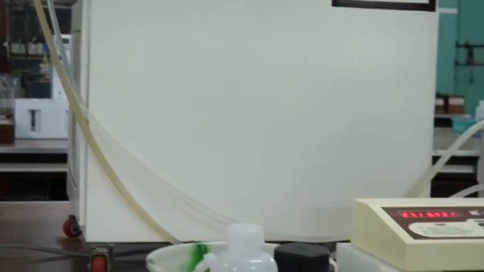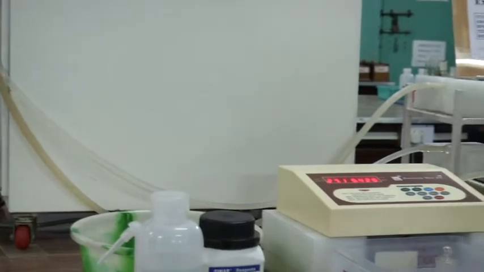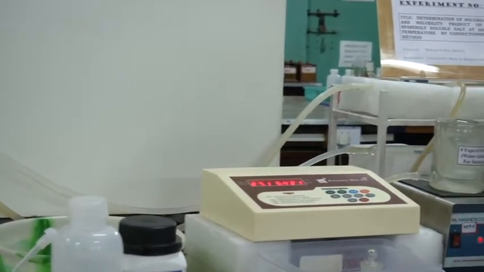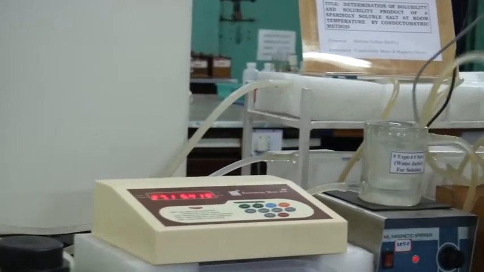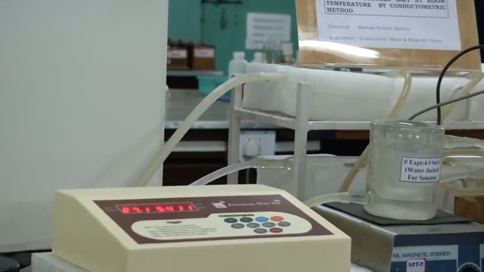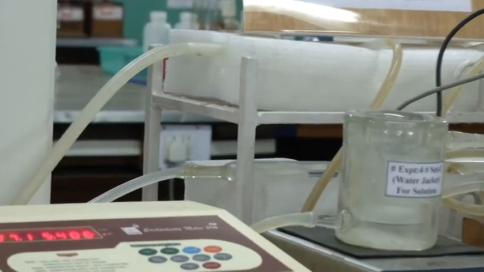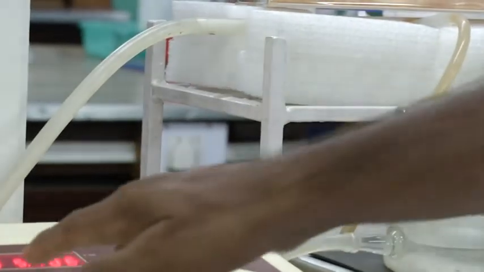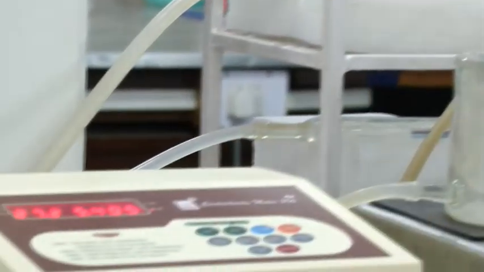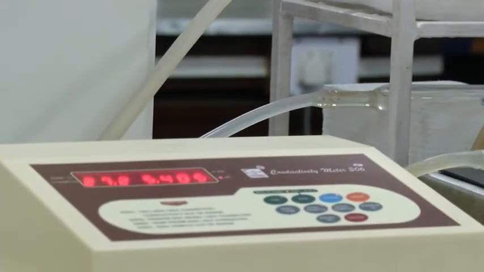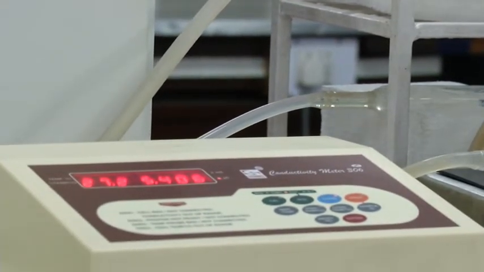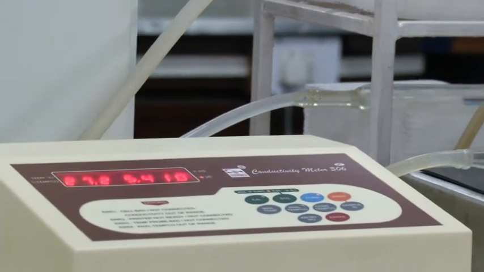So the liquid inside the water jacket will get warm and the temperature of the solution will get raised. So when you find the temperature is 30 degree, you have to note down the second reading of conductance here.